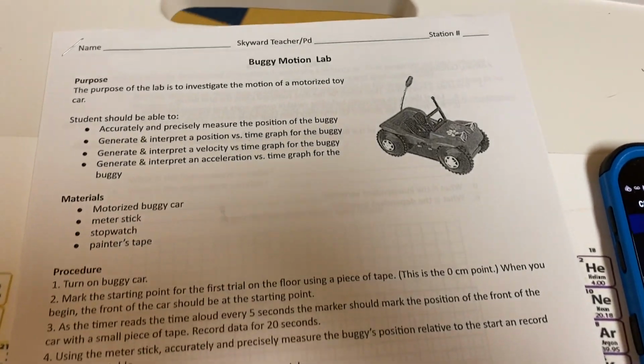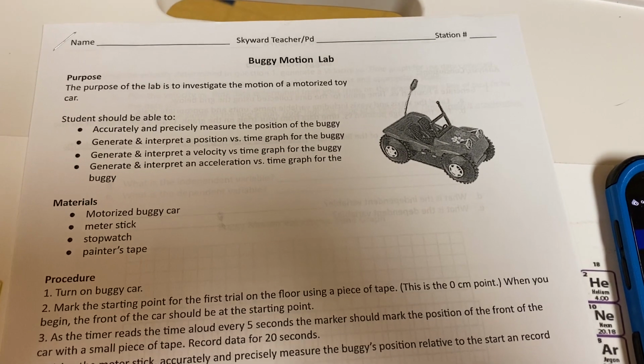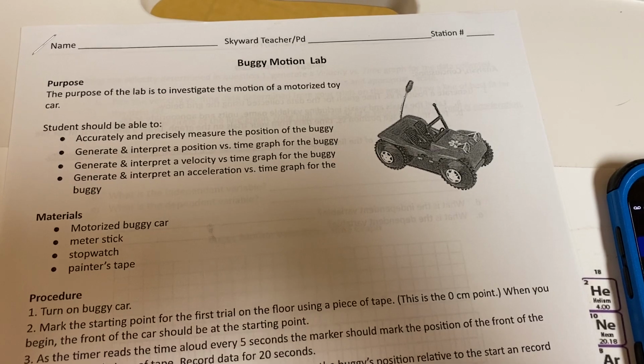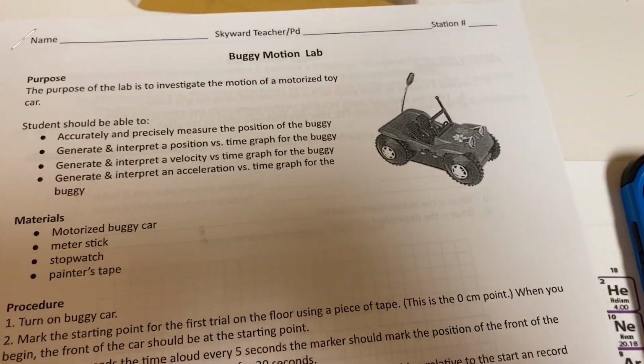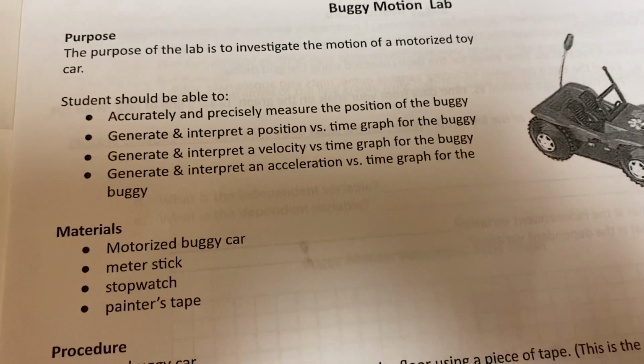Hello guys, so in this video we are going to go through our Buggy motion lab. Our purpose is to investigate motion, and in doing so we're going to use this Buggy, which we've got right here for you. It's a nice red little Go Buggy where you turn it on and it just rolls forward.